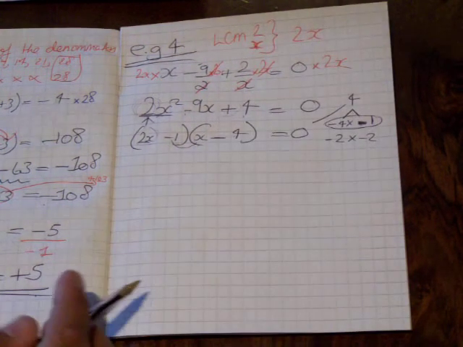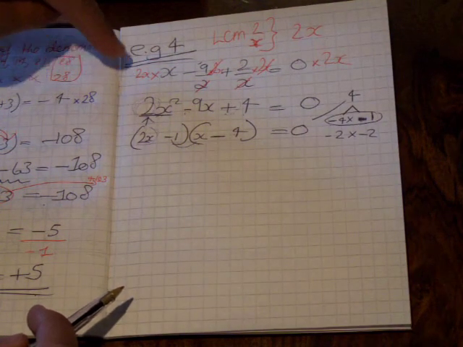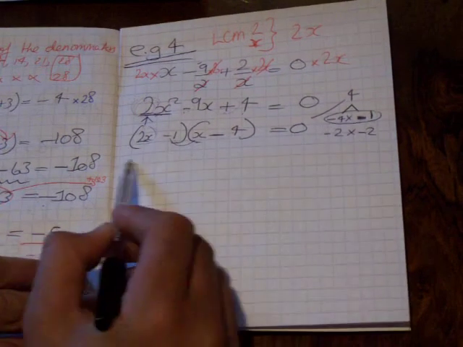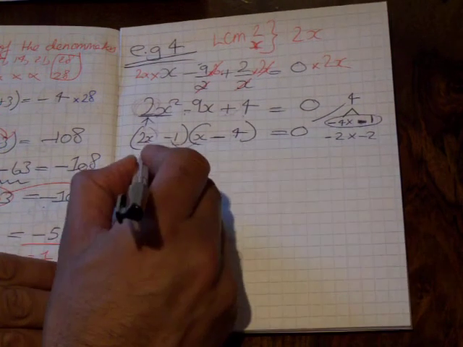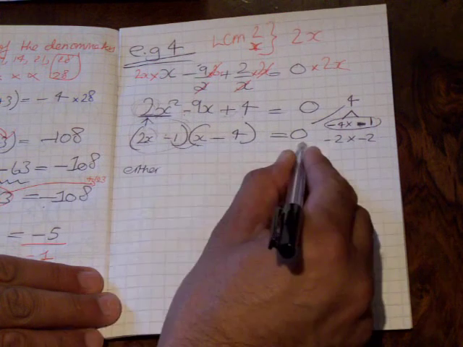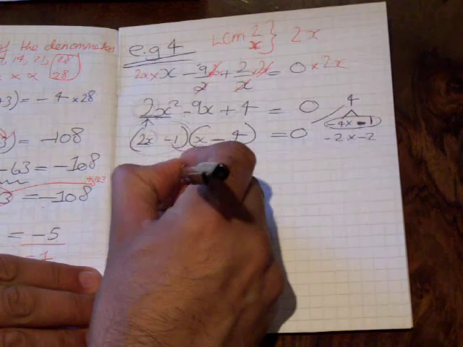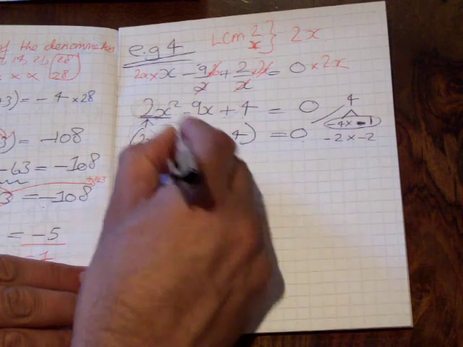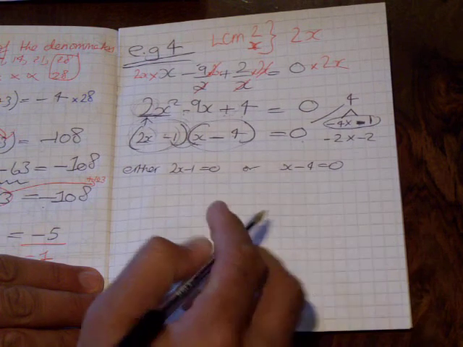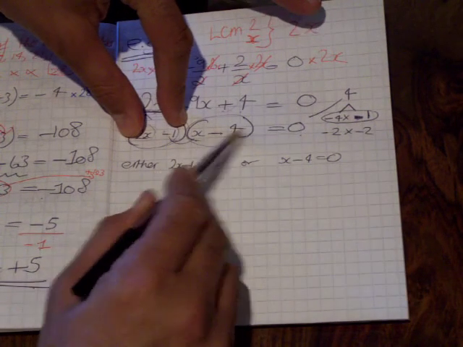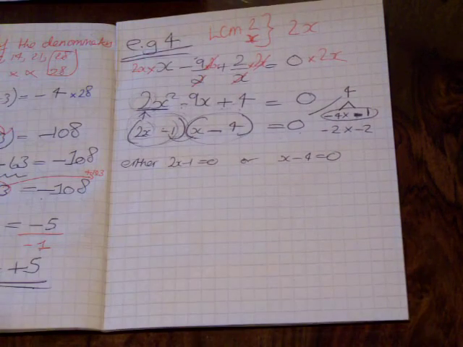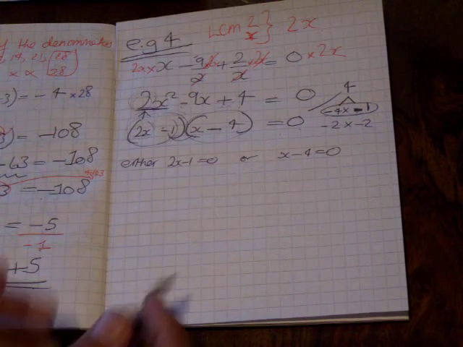Now, so we've done the LCM, we've done the multiplying, we've now simplified it, well actually we've factorized it, and now we need to solve it. So we say either the first bracket is 0 in order to get a 0 answer, because two numbers are multiplied. So either 2x minus 1 is 0, or the second bracket is equal to 0. Because to get 0 from a multiplication, one of the numbers must be 0.